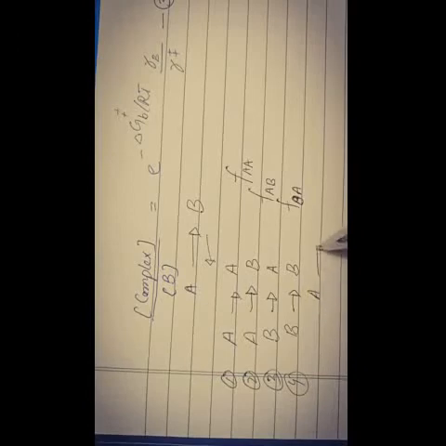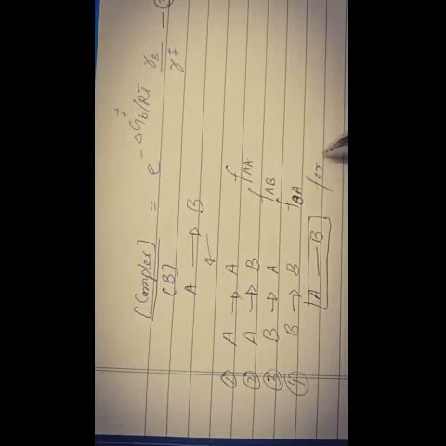So the net rate of transferring A to B, it is written as the forward reaction.